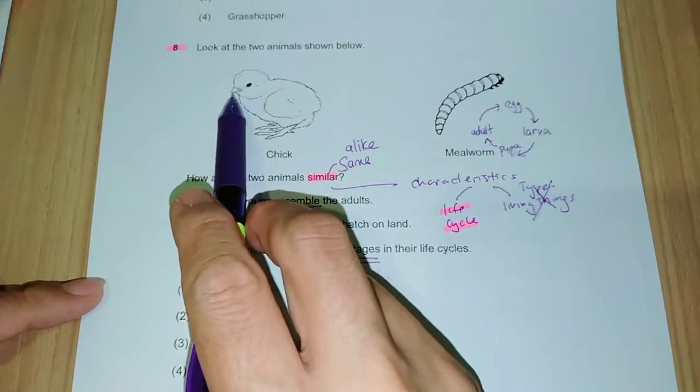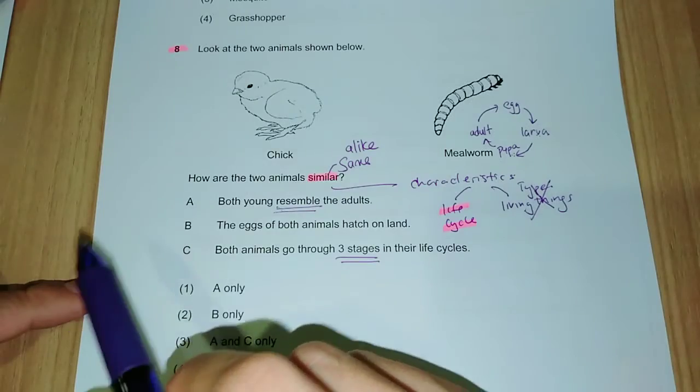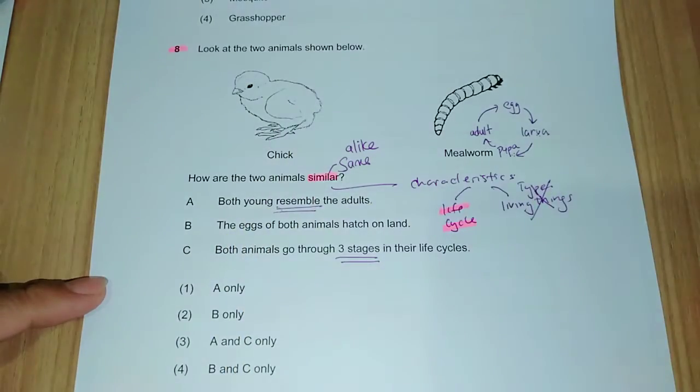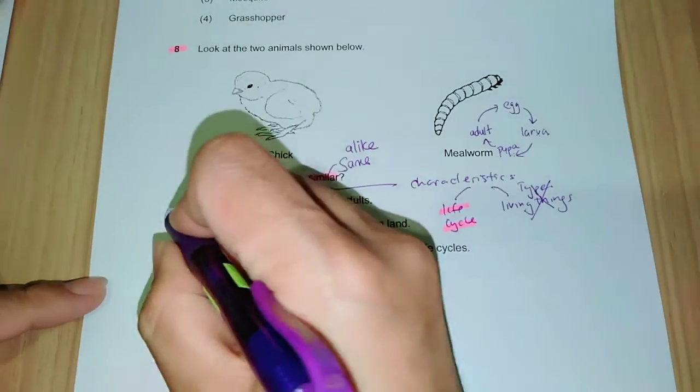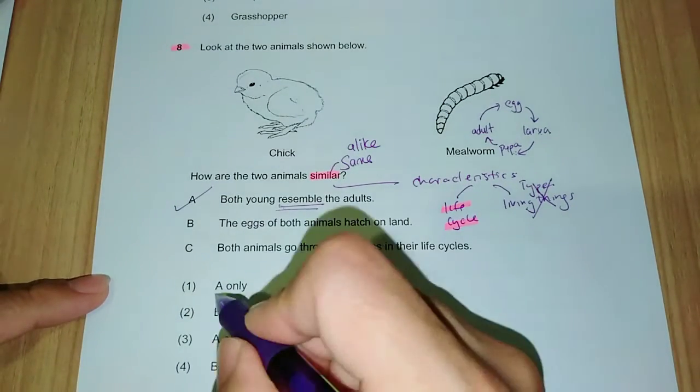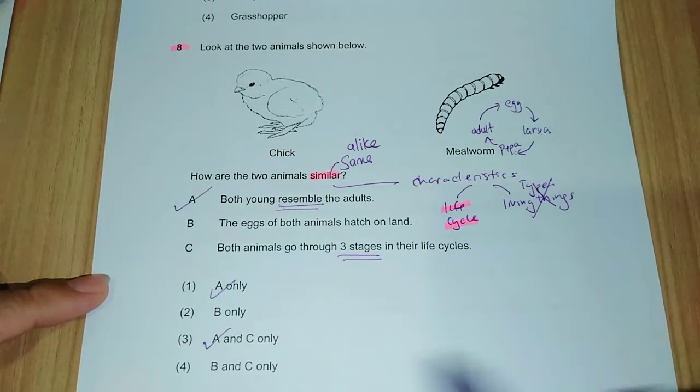The adult has a beak, the young has a beak. The adult has a pair of legs, the young has a pair of legs. The adult is covered with feathers, the young is also covered with feathers. So A is definitely correct. So that leaves A and A. Therefore, we know that 2 and 4, we don't have to look at them anymore.